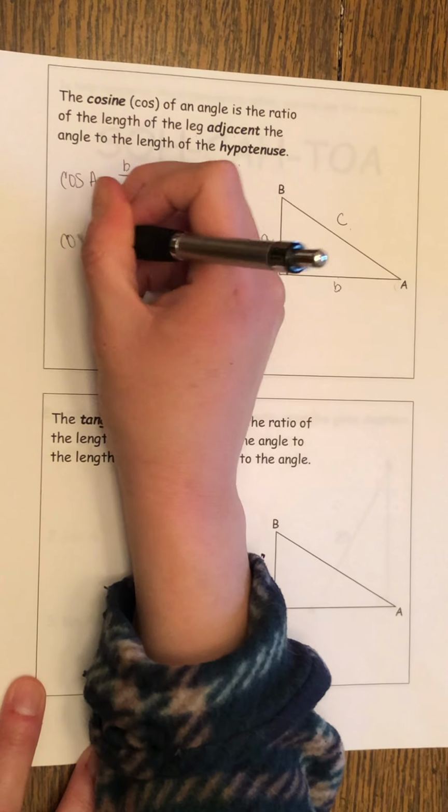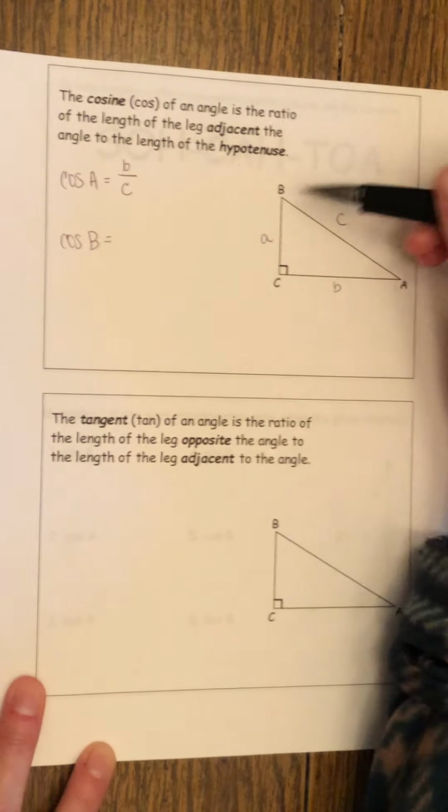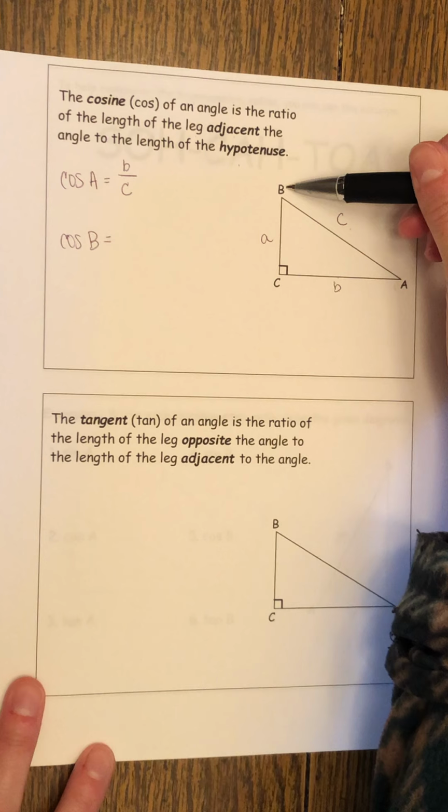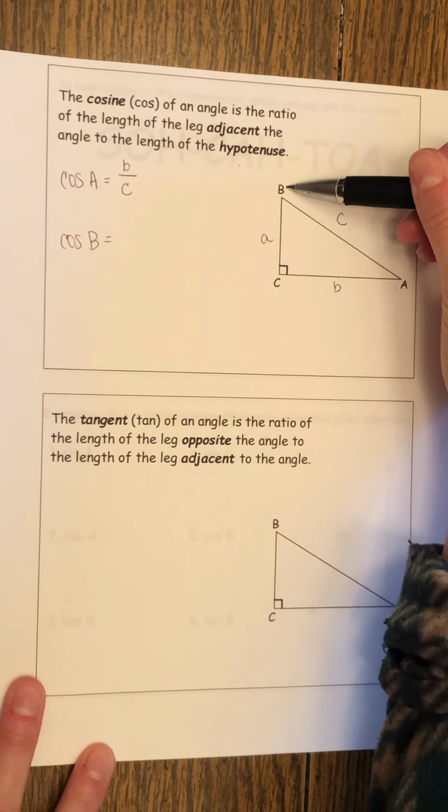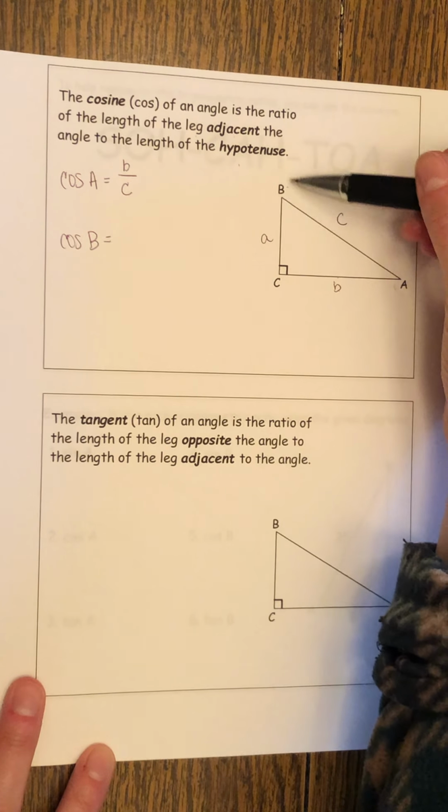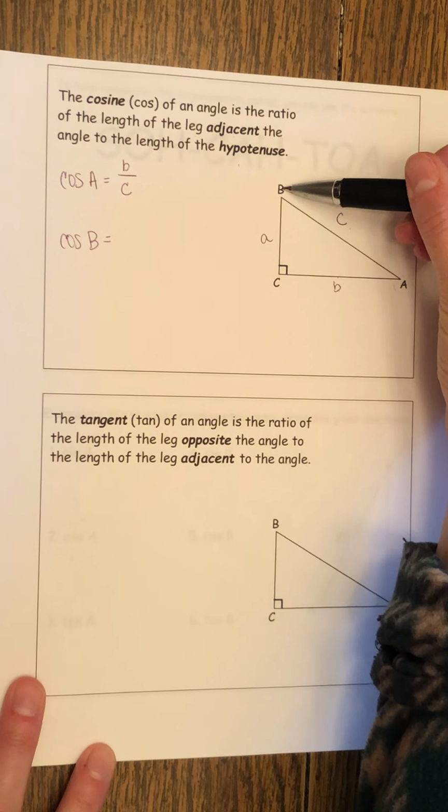We also could take the cosine of the other acute angle, B, in this triangle. Cosine is always the adjacent leg from your reference angle, so this is our angle of reference.